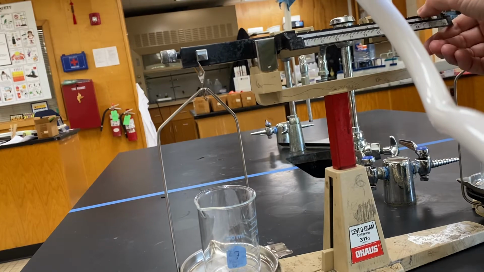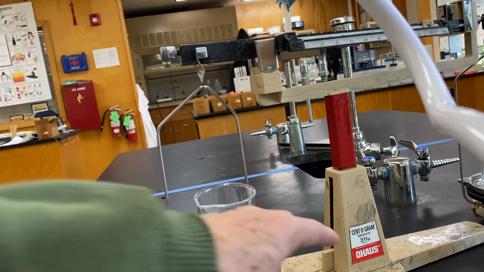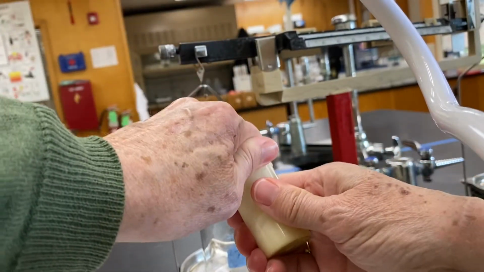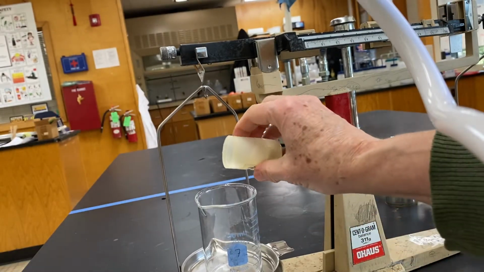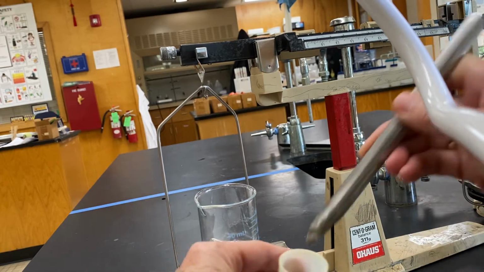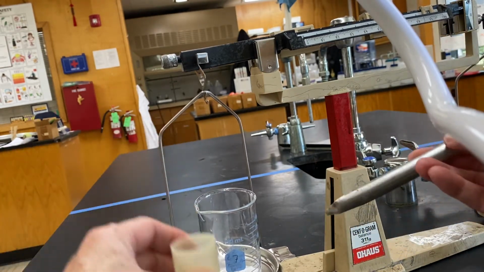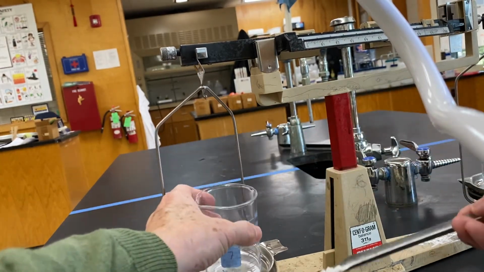I'm going to set that ahead 2 grams, so I'm going to put it at 70.57. And I'm going to add to it some lead nitrate. That's going to be the first reactant we're going to work with, and 2 grams of this is going to be in our beaker. So quite a bit too much.